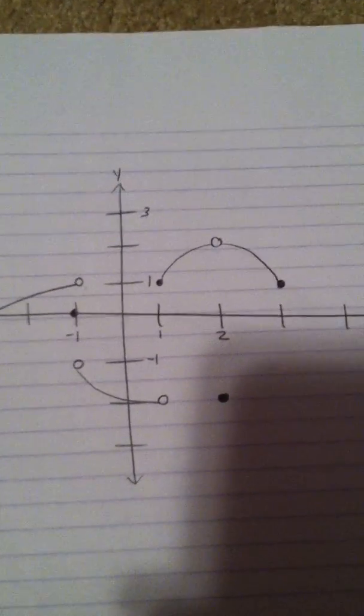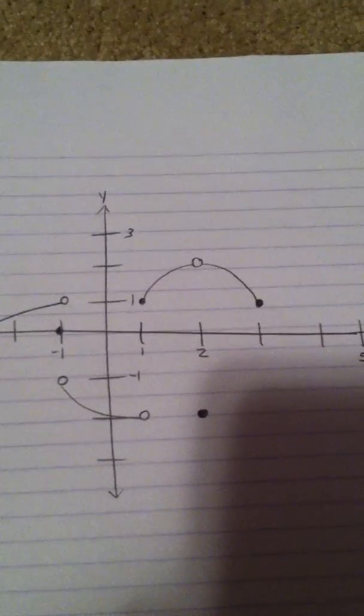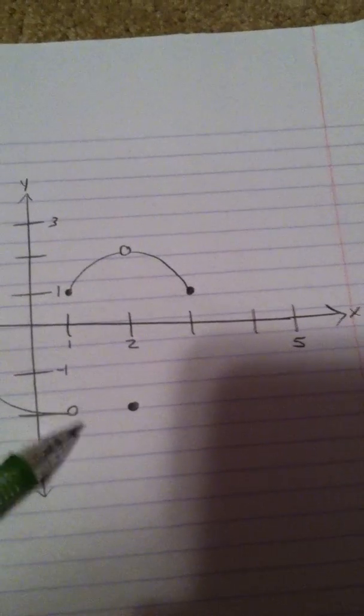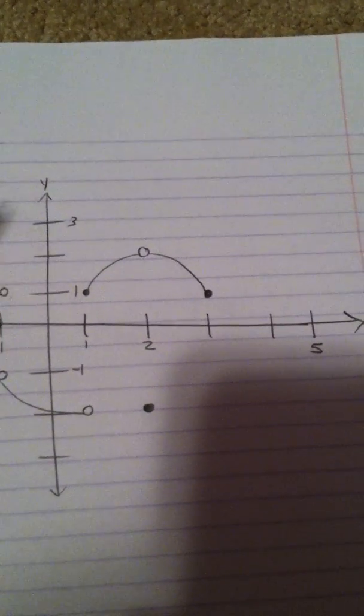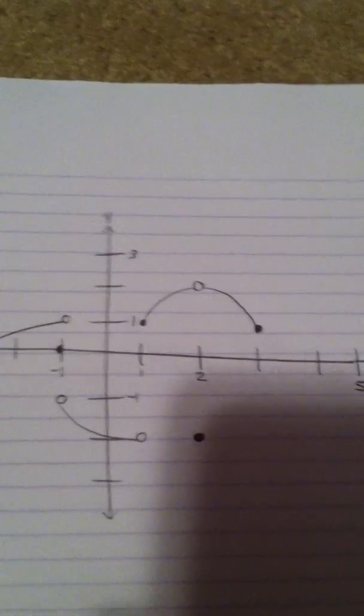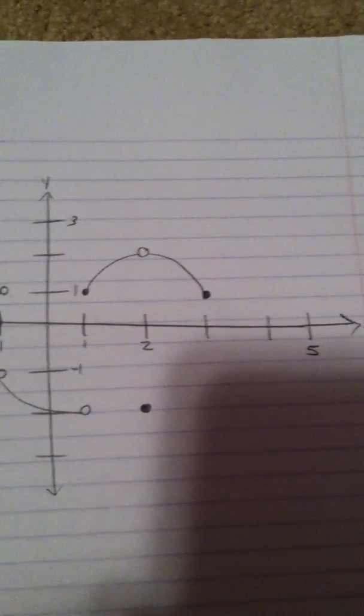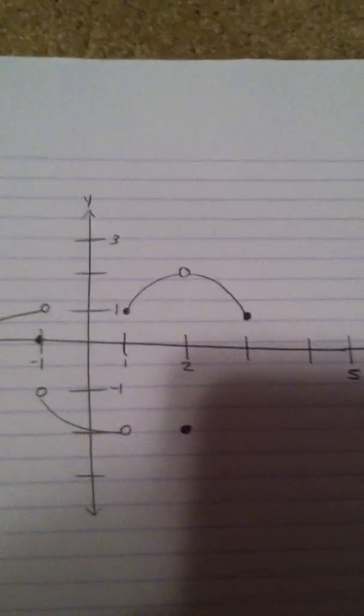Each of these points has a limit coming from either side. But since they have different numbers for each of the limits, it does not exist, because this side approaches at 1 and this side approaches at -2. Since they don't agree or have the same limit from either side, it just doesn't exist.